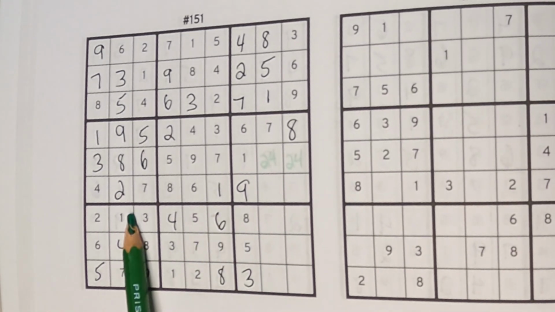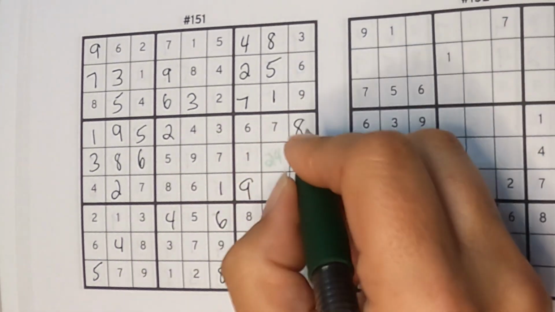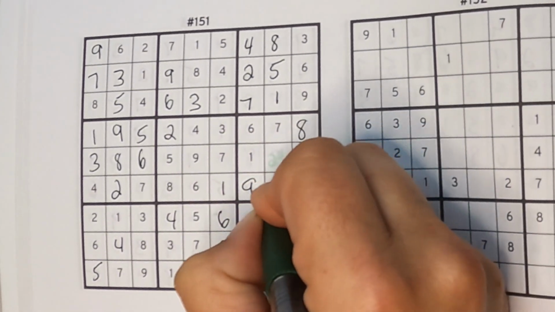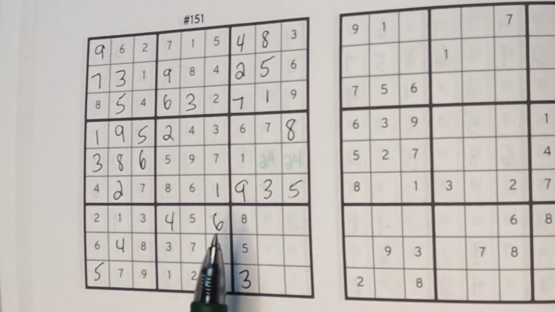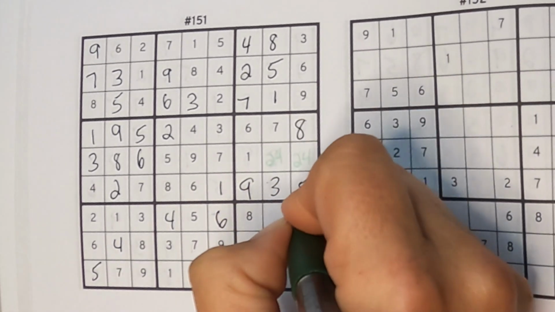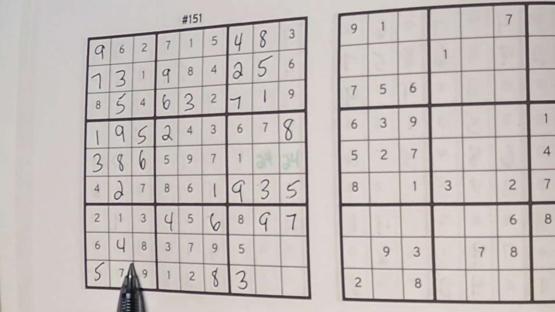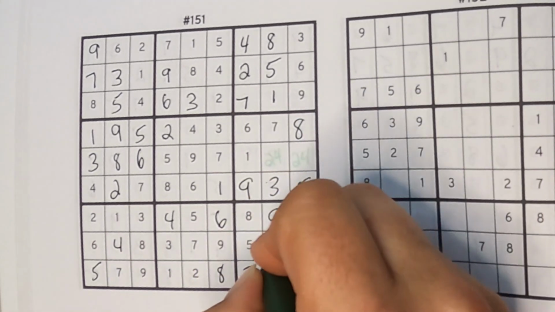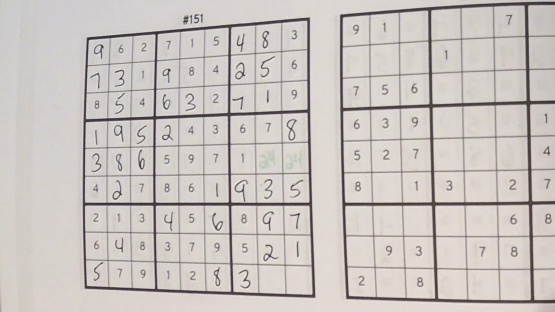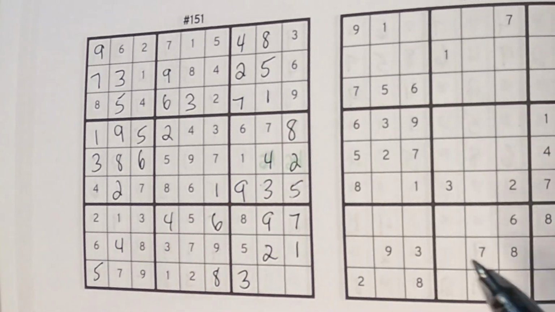For this row, we're missing 3 and 5. We've got a 3 here, so 5, 3. For this row, we're missing 7 and 9. We've got a 9 here, so 7, 9. For this row, we're missing 1 and 2. We've got a 1 here, so 2, 1. That 2 makes this our 4, 2.